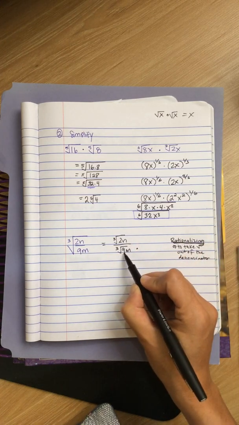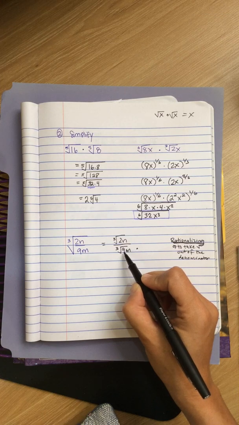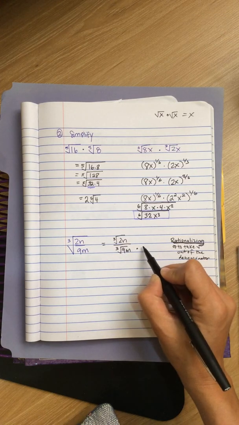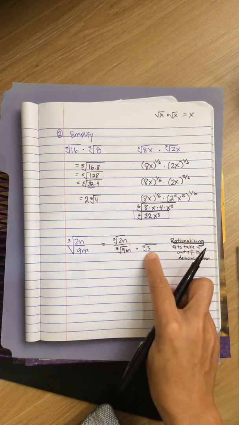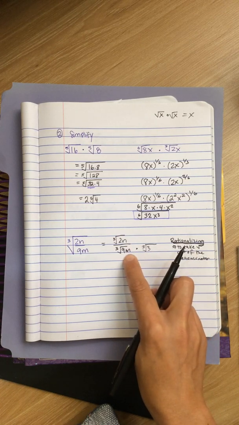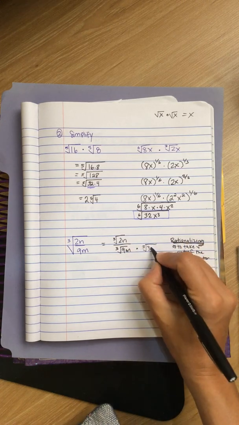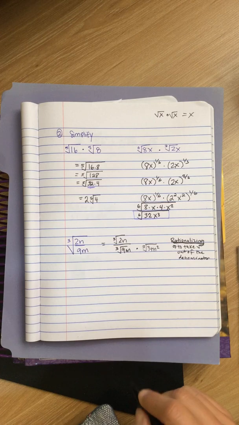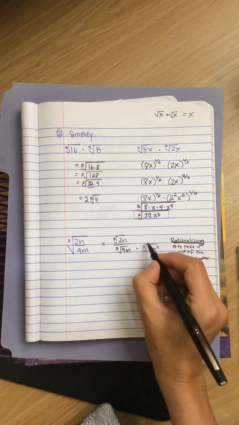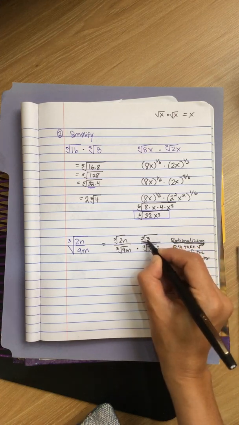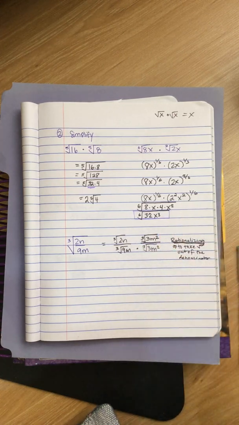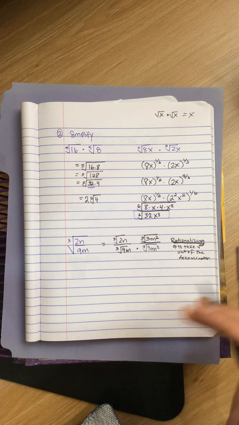In order for the cube root to be gone, I need 9 to become a perfect cube. I know I can make 9 a perfect cube by multiplying by 3, because 9 times 3 gives me 27, and the cube root of 27 is 3. How can I get m to be a perfect cube? Well, I have 1 m. If I multiply it by 2 more m's, I'll have 3 m's that I can then take out of the radical. Whenever you're rationalizing, whatever you multiply the denominator by, you also have to multiply the numerator by, because now I'm essentially multiplying by 1. So let's go ahead and do this.